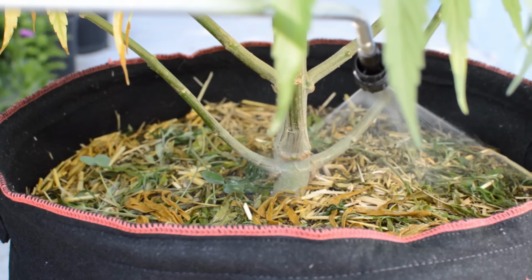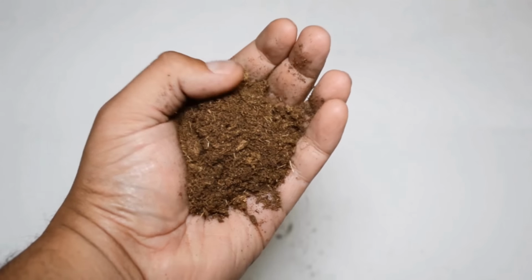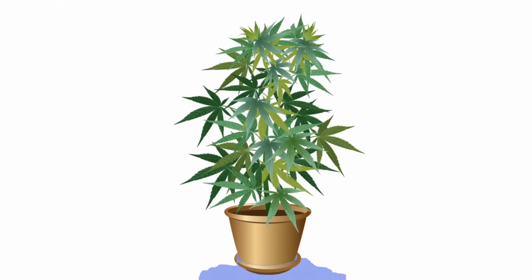So since we know that most soil materials absorb water slowly, and we know that it sticks together, then we know that if we water too quickly, the material is not going to have enough time to absorb the water, and the water is going to find a path of least resistance and run out the bottom of the pot. This is the reason why I water so slow.